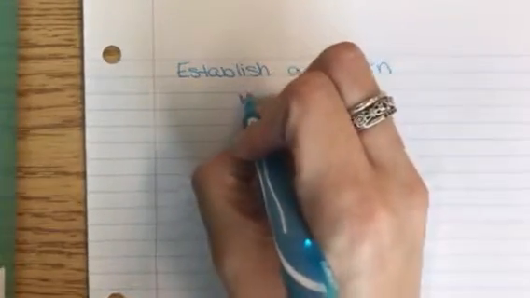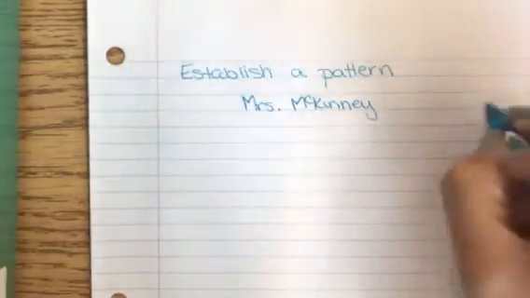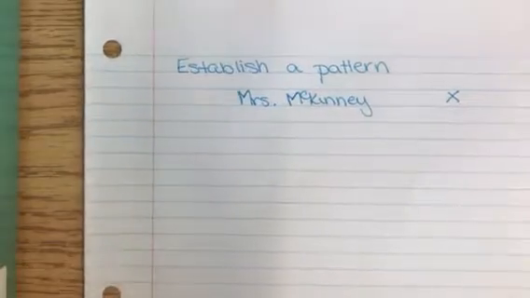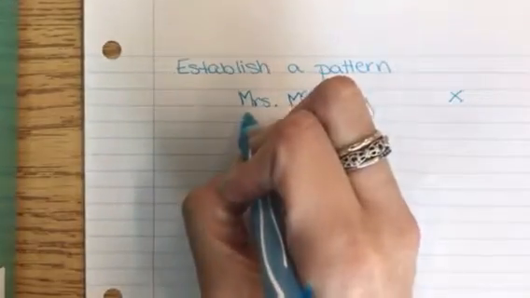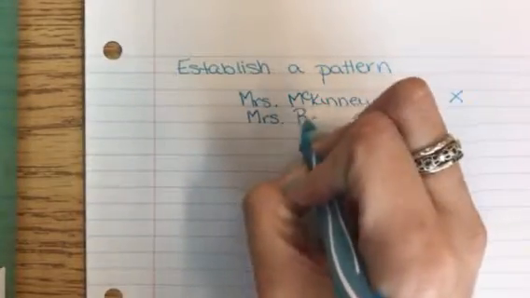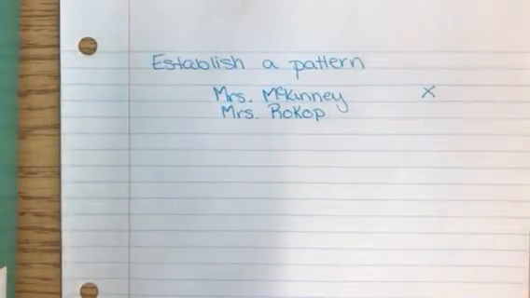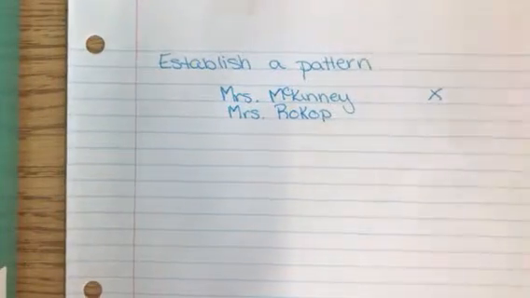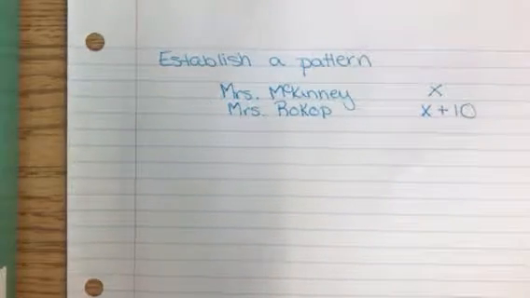So maybe I decide I'm going to do a job, and when I do it, I get paid so much money for it. Mrs. McKinney decides she's going to work a job, and I am told that I will get paid X amount of dollars for it. But then I have another person who's going to do the same job. Maybe Mrs. Rokop is going to do the same job, but I know that Mrs. Rokop is going to get paid $10 more than me. For whatever reason, I know that.